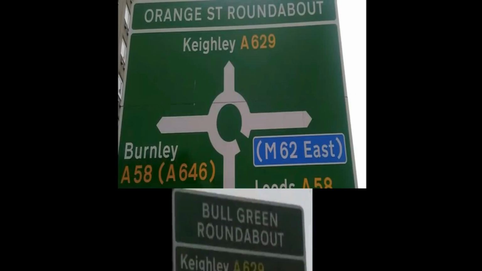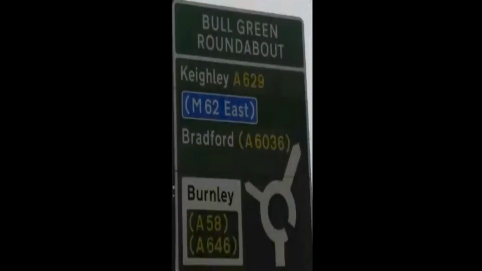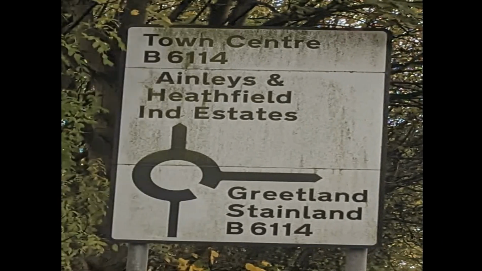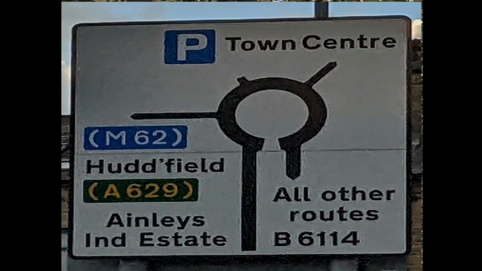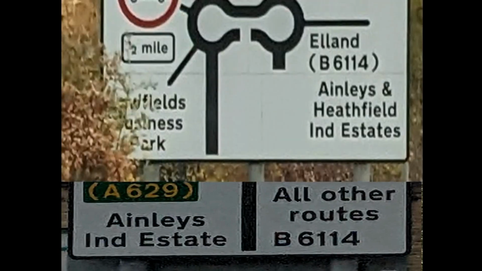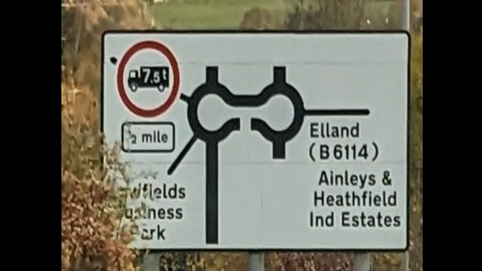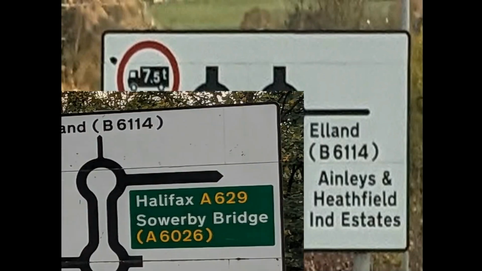sizes, sometimes fewer exits. Bull Green just has 2 exits. Similar here, we've got one in, which one's this one? This is the roundabout in Elland, again 2 exits. Here we've got one in Elland itself that's got 4 exits. More complicated one under the dual carriageway. Same roundabout again, so a total of 5 exits on that one.